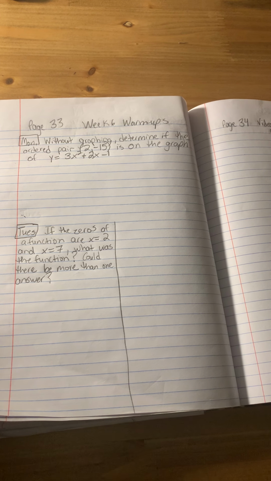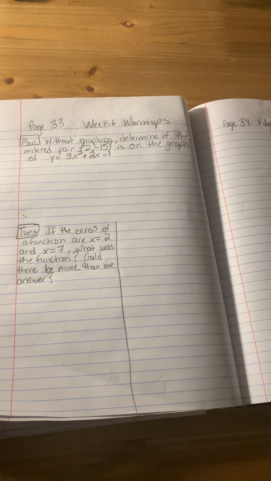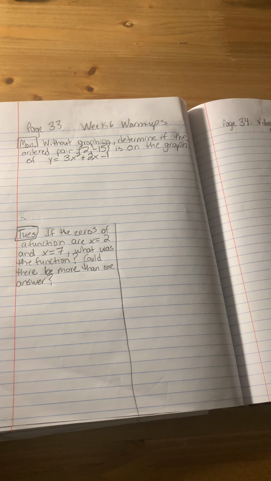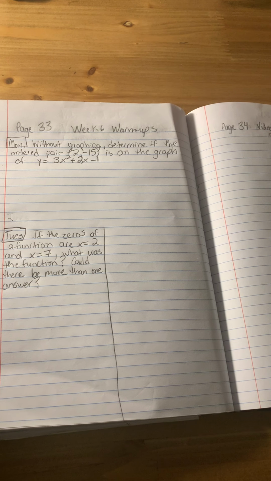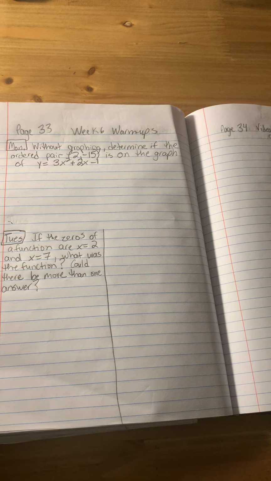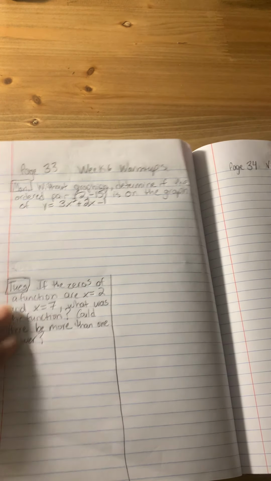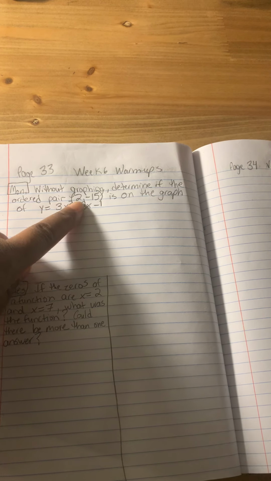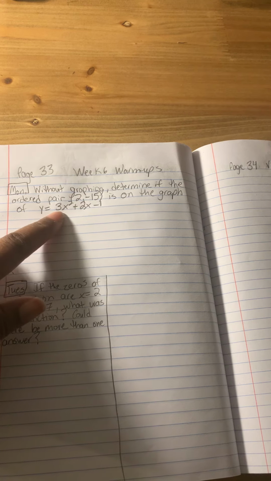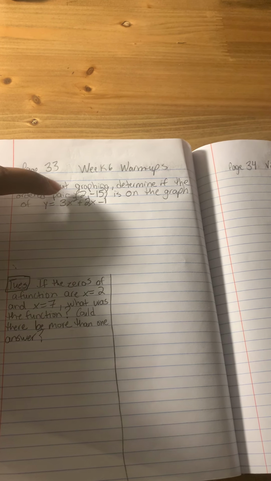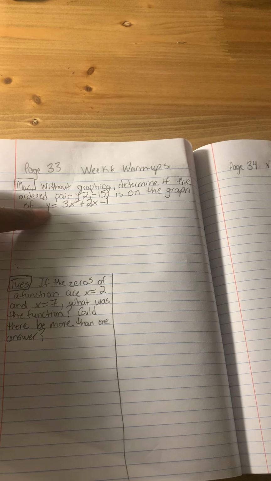Hi class, okay. I'm gonna go through the warm up from Monday, as well as the warm up for today. It says without graphing, determine if the ordered pair (2, -15) is on this graph, which means when I graph this equation, is this point gonna be on this line?